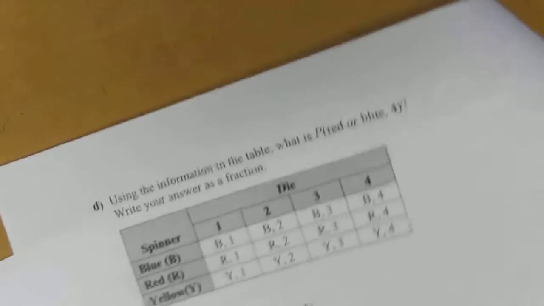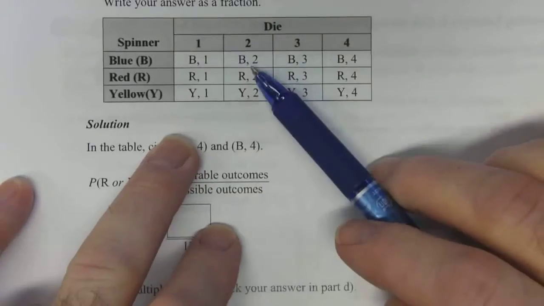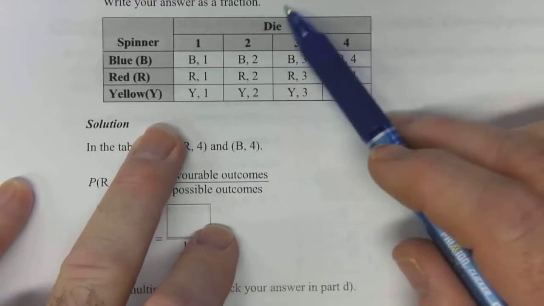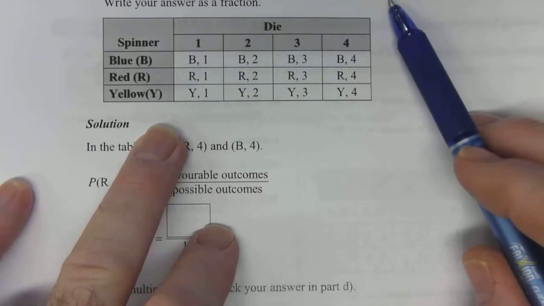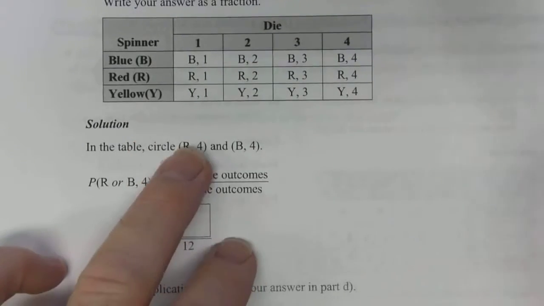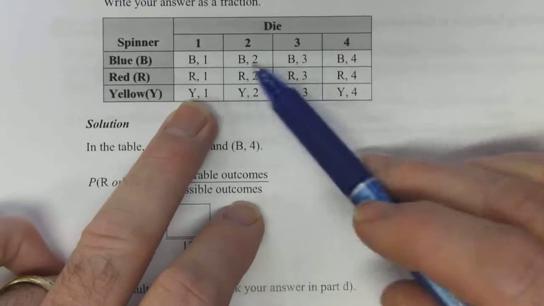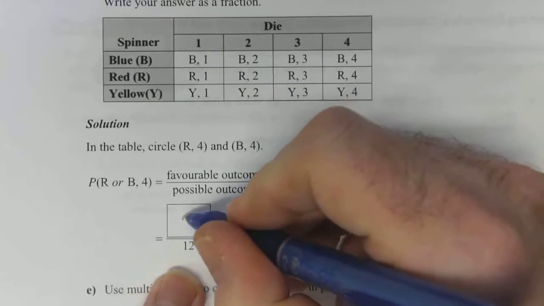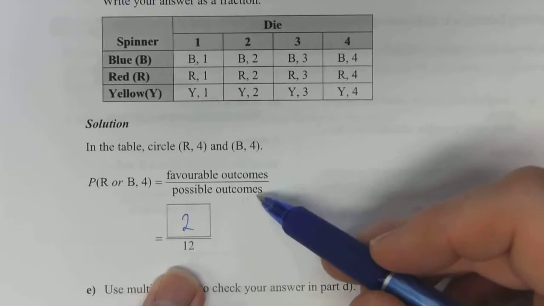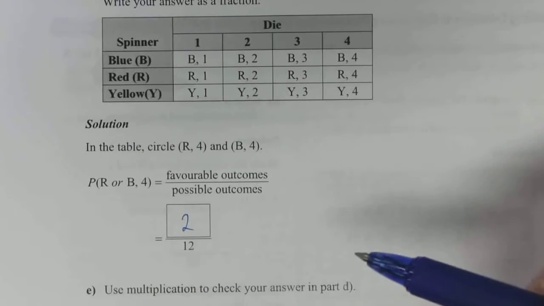Let's turn the page. Part D, using the information in the table. Same example still. What is the probability of red or blue and 4? Well, from the table, red or blue is the top 2 lines, and a 4 appears twice. So 2 possibilities that are favorable out of a possible 12. So our new probability is 2 out of 12 for this case.